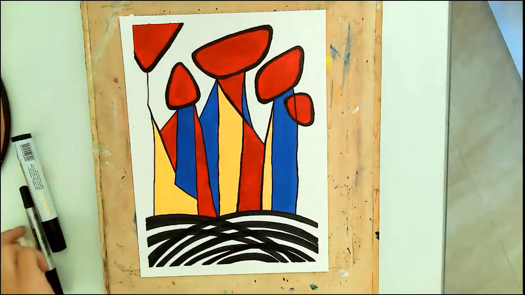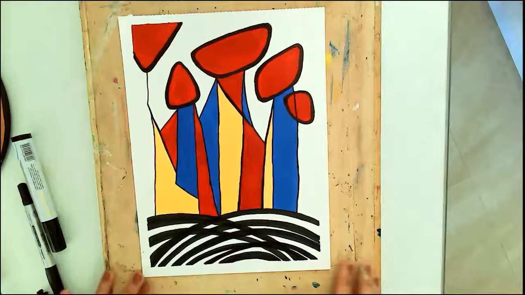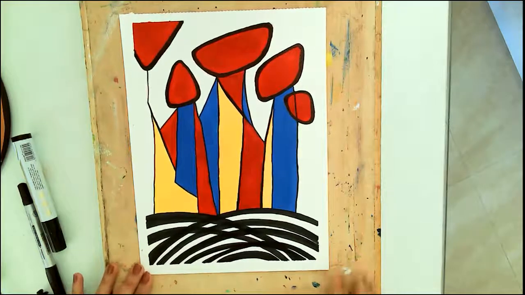Okay. There we go. Done with Alexander Calder's painting inspired by his mobiles.